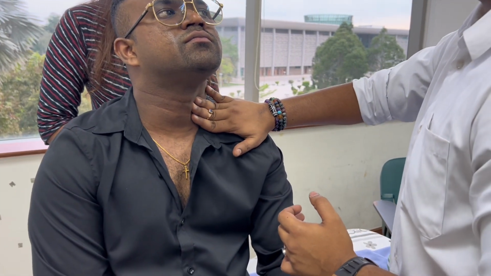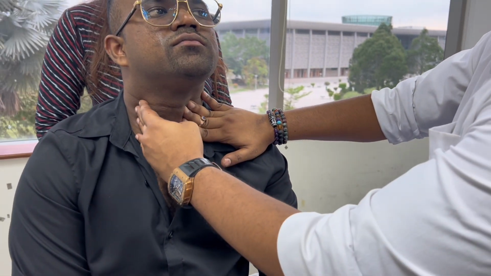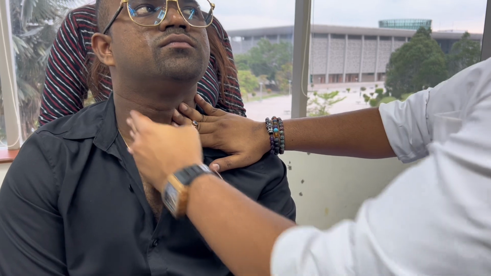While you're doing this palpation, while you stabilize one lobe and palpate the other, let's say the patient has stridor. What does it mean? It is a cautious sign.